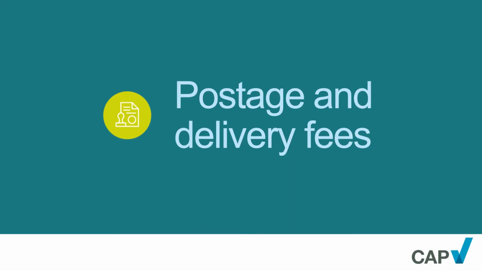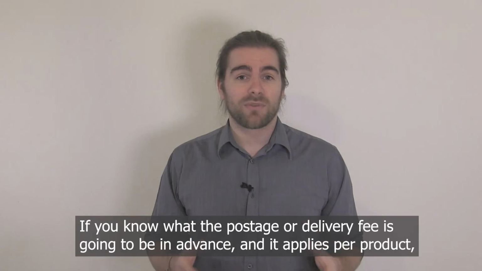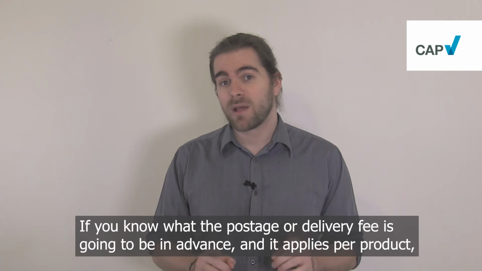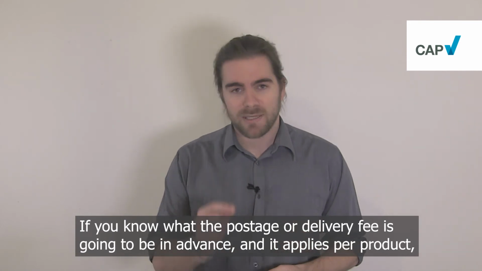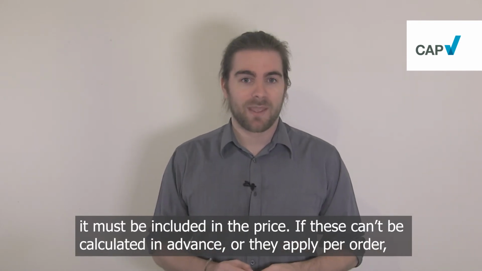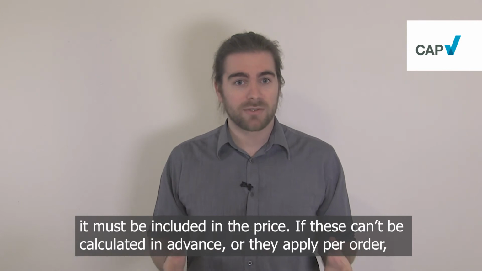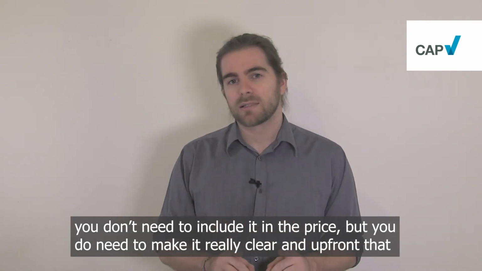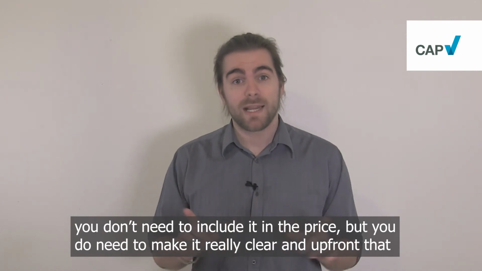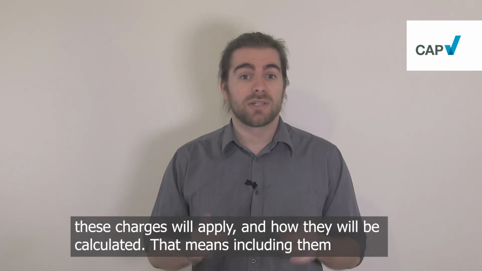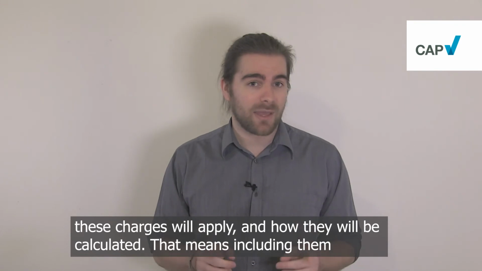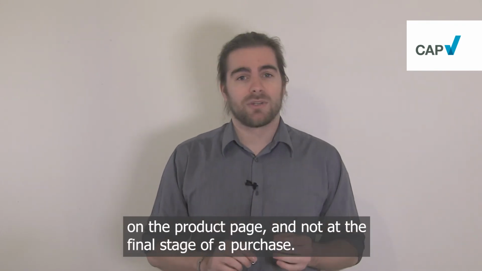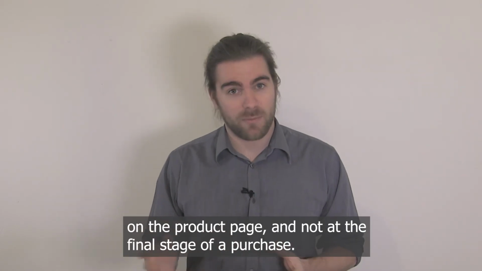Postage and delivery fees. If you know what the postage or delivery fee is going to be in advance and it applies per product, it must be included in the price. If these can't be calculated in advance, or they apply per order, you don't need to include it in the price, but you do need to make it really clear and upfront that these charges will apply and how they will be calculated. That means including them on the product page and not at the final stage of a purchase.